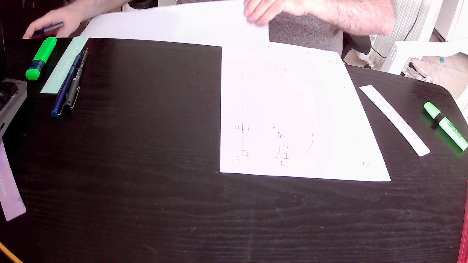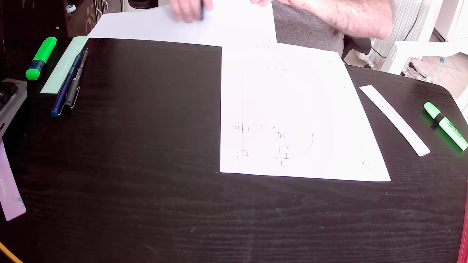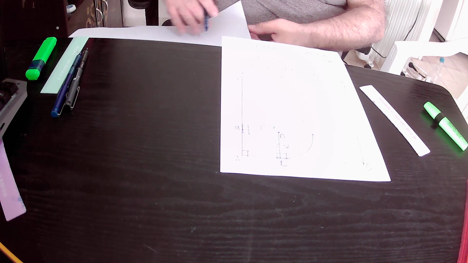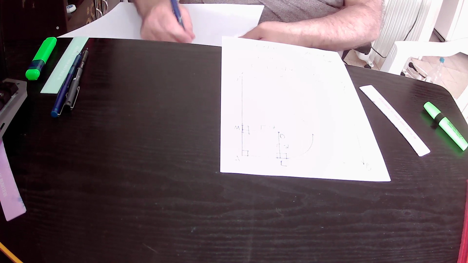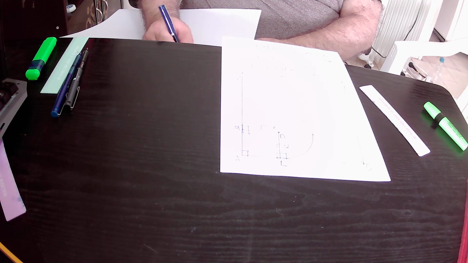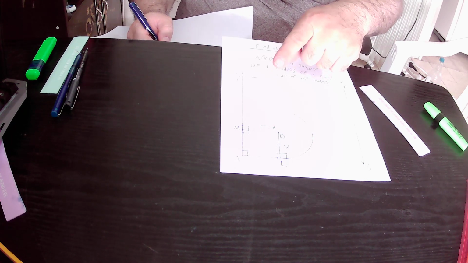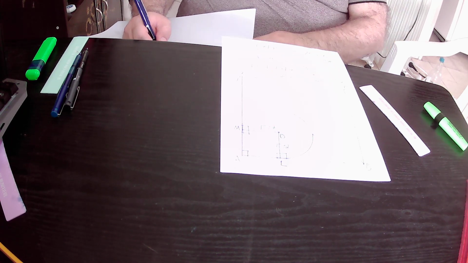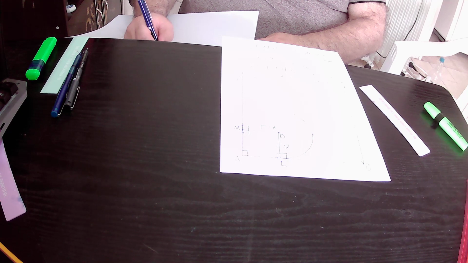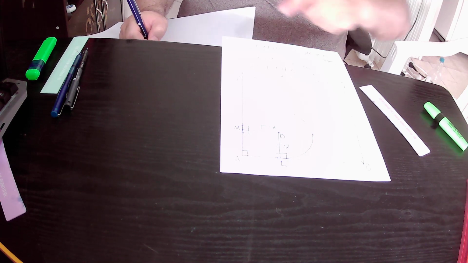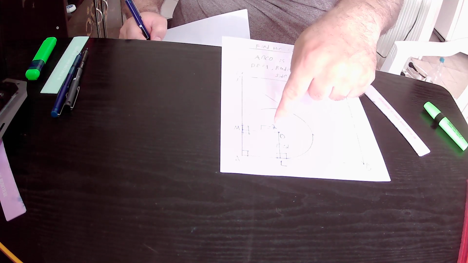In quadrilateral MOAL, we have 3 right angles, and the sum of 3 right angles is 90 times 3, which is 270 degrees, plus the size of the fourth angle, that is angle MOL.